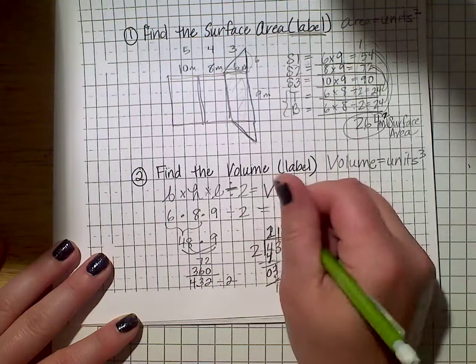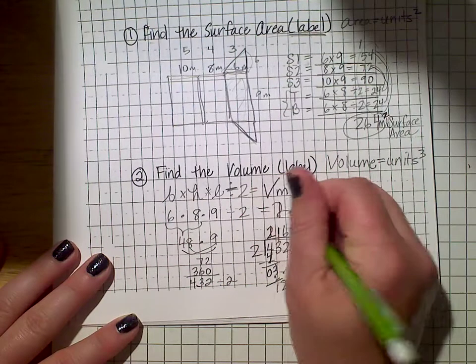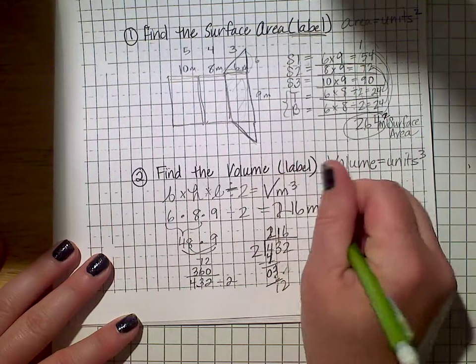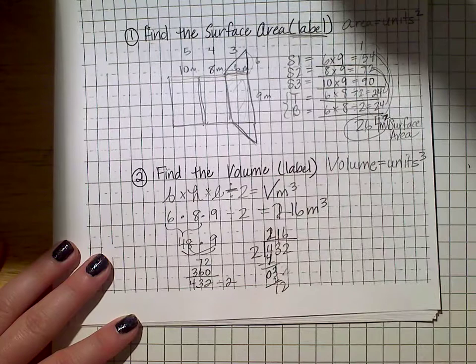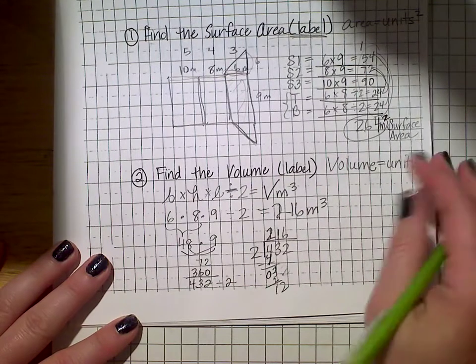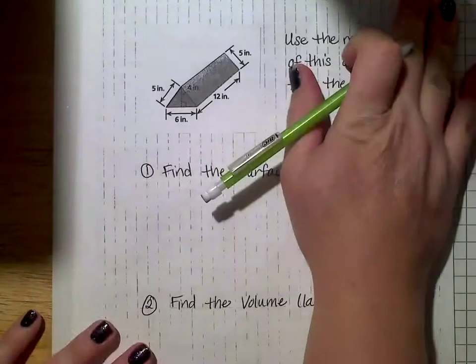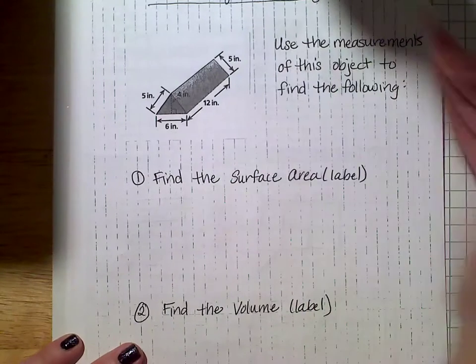Your volume is 216 meters cubed. Alright, so that's week 8, day 1. And we'll do week 8, day 2. And then we'll pause the video and start back up again.